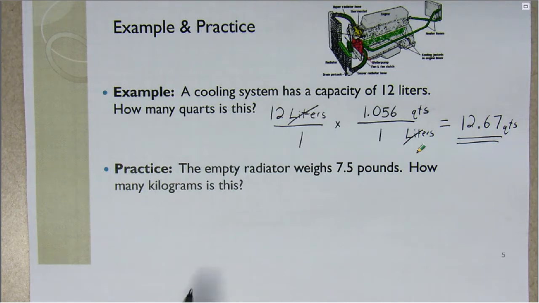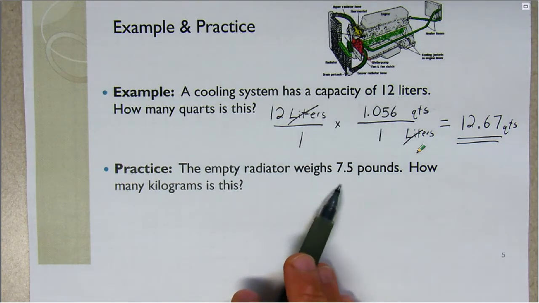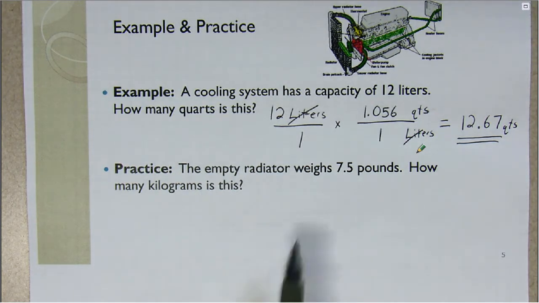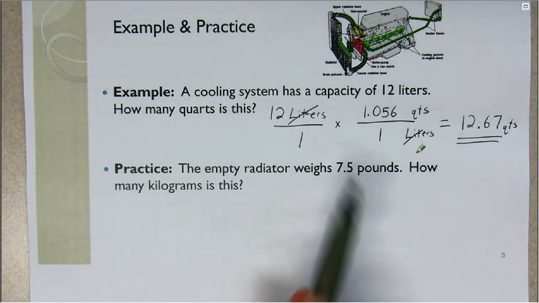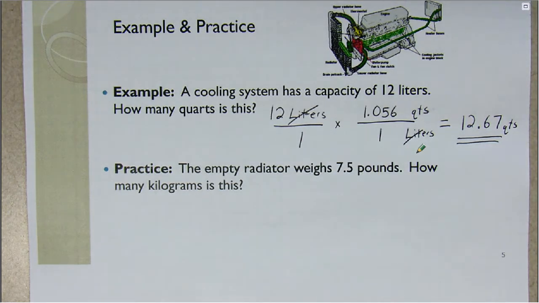Okay, I want you to take a minute and do this one. An empty radiator weighs 7.5 pounds. How many kilograms is that? Go ahead and write out this conversion process and then resume the video to see what that should look like when you're done.